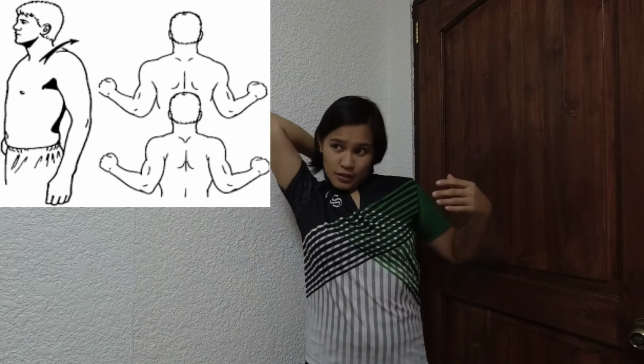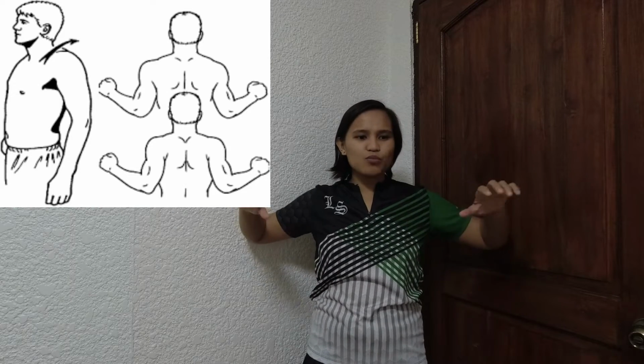Facing away from the corner, position your shoulders like this. What we want is the opposite action: squeeze your shoulder blades together backward so that it produces a motion like this.